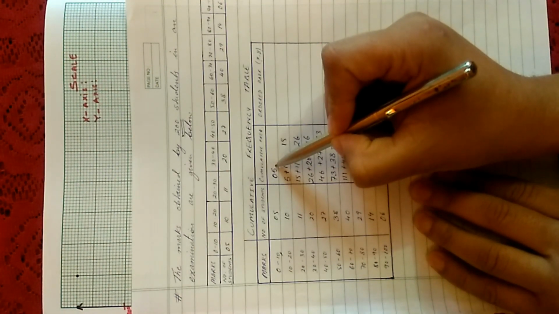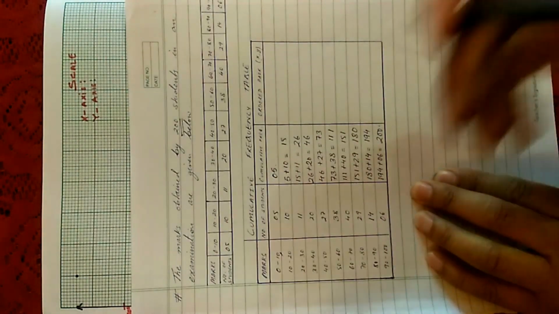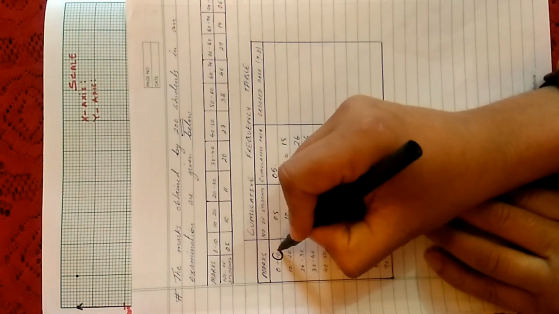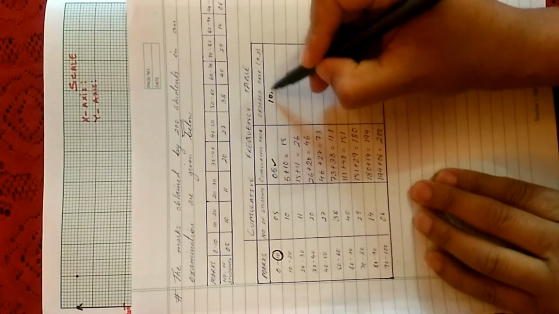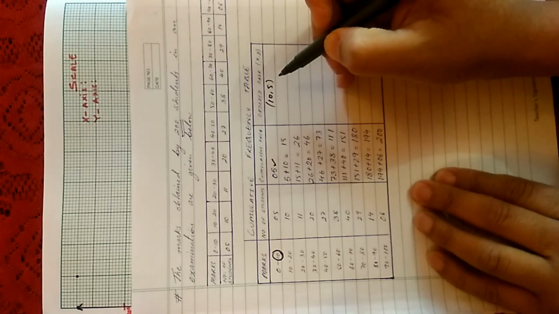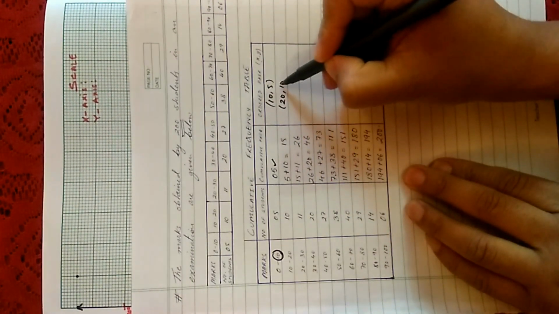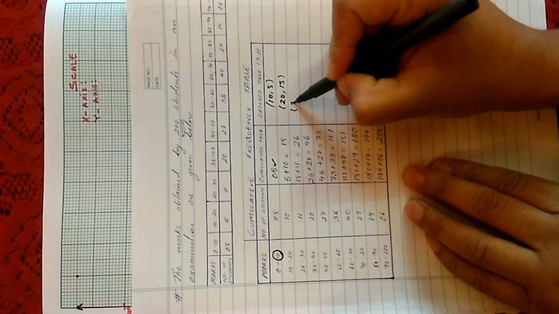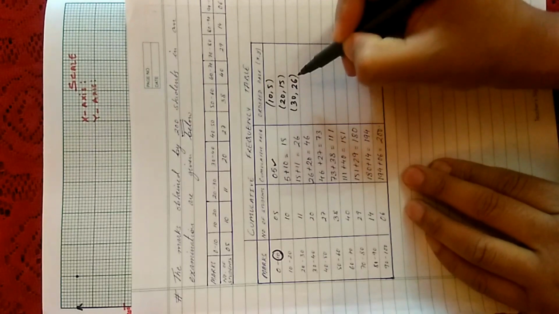So the first ordered pair in this case will be 10 and 5. So 10 comma 5. The next one will be 20 comma 15, then 30 comma 26.